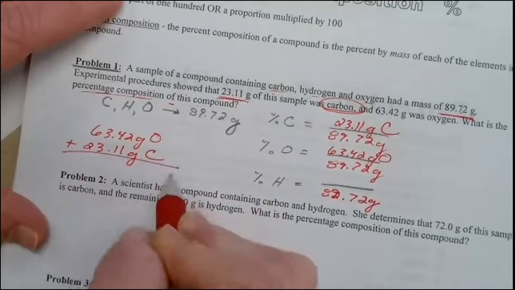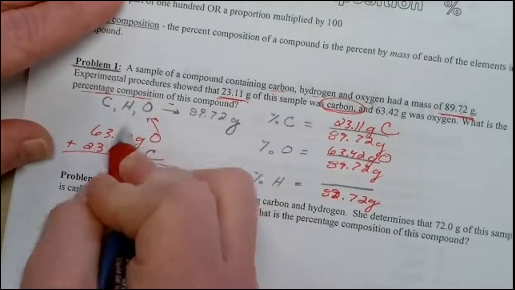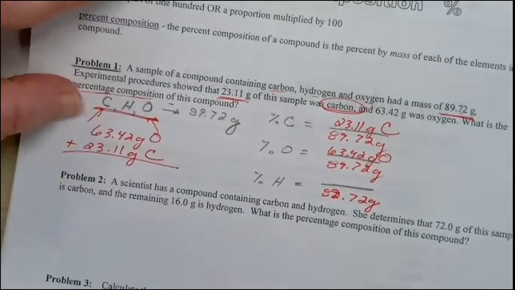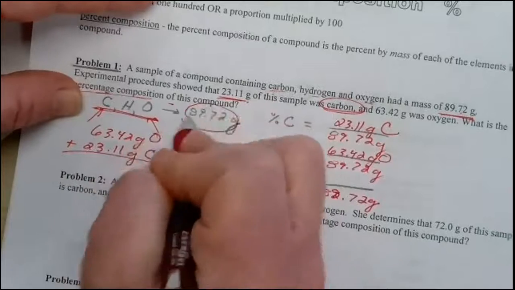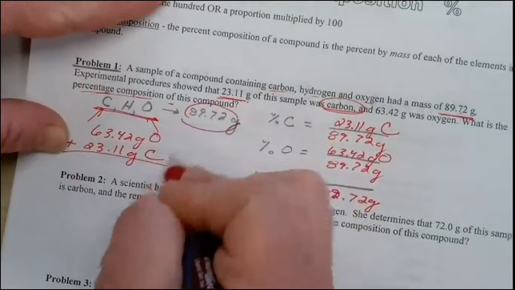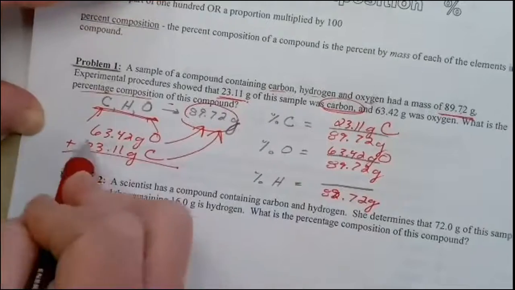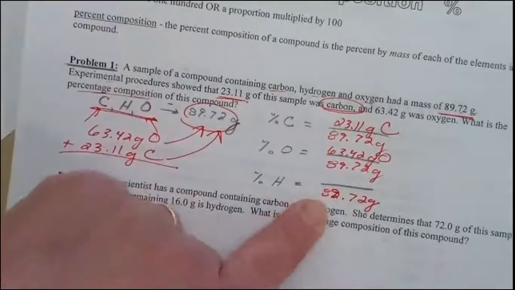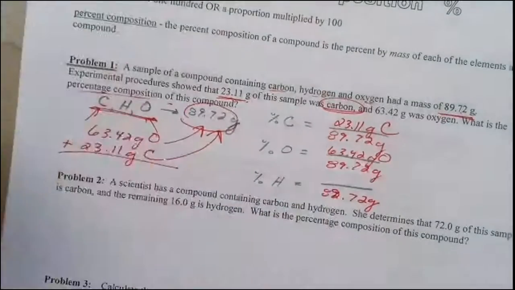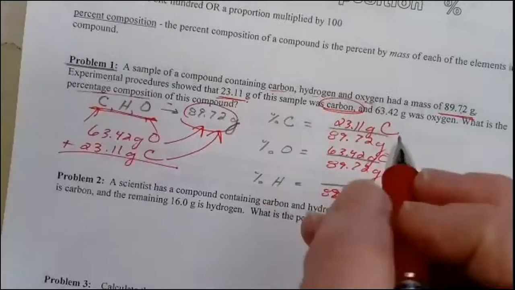Excellent. So if this is everything that's in my compound, and this is the mass of all of these, and they're telling me how many grams of oxygen and how many grams of carbon, I need to add and then subtract from that. Excellent. What is it? 3.19.